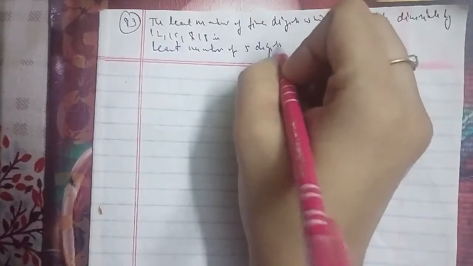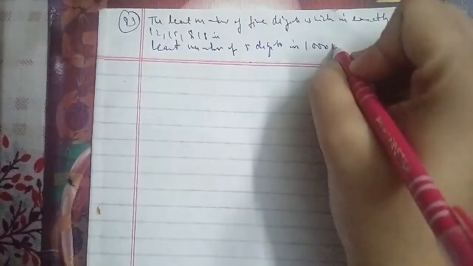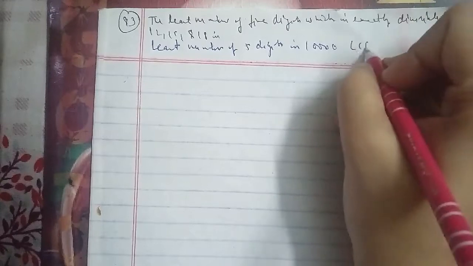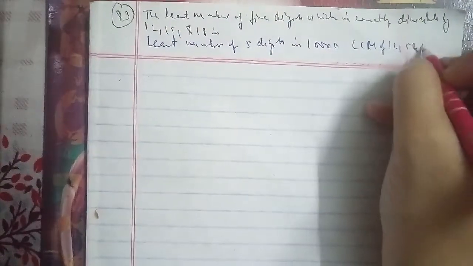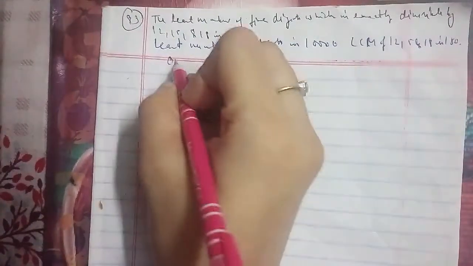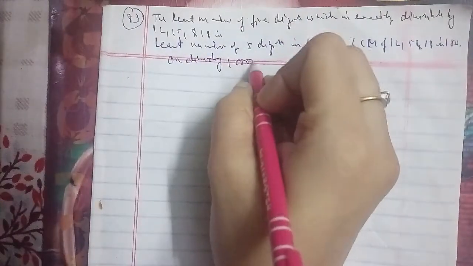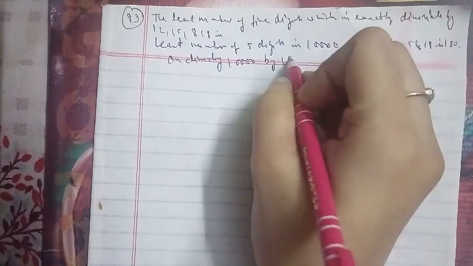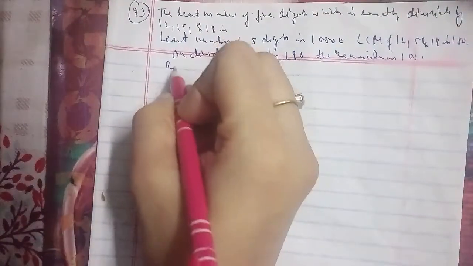So on dividing 10,000 by 180, the remainder is 100. So the required number equals 10,000 plus 180 minus 100, and that is equal to 10,080 here. That will be the right answer for this question.